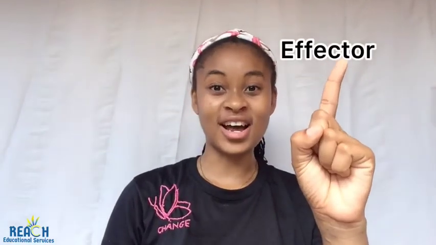So what is coordination? Now, before I define coordination, there are 4 key terms that I'm going to define. And those key terms are stimuli, receptor, effector, and response. Again, stimuli, receptor, effector, and response.